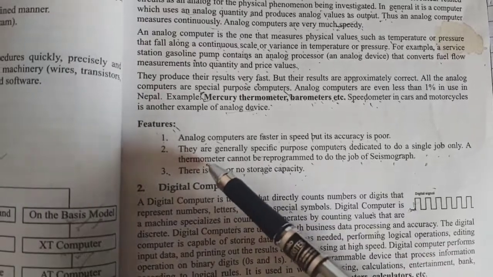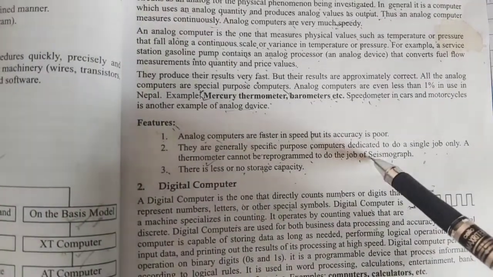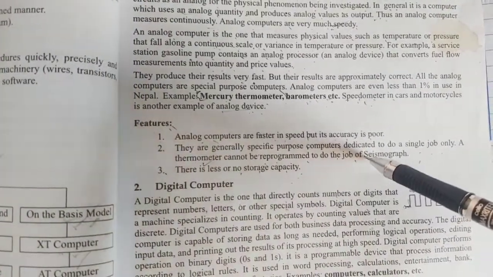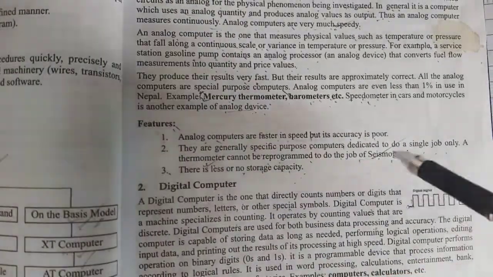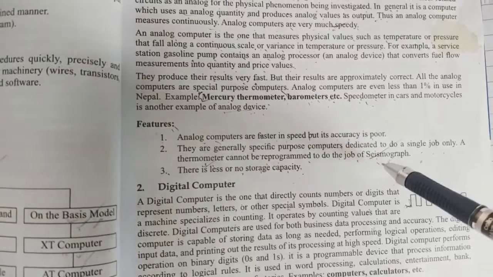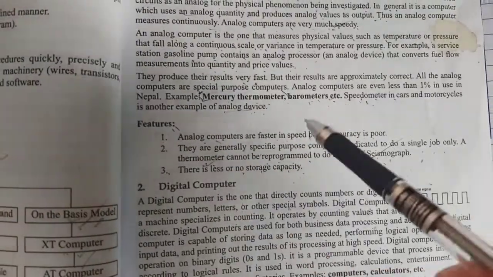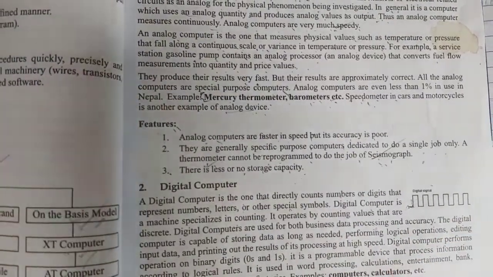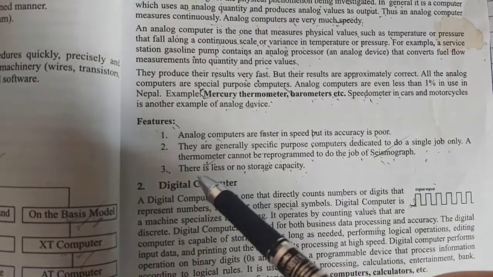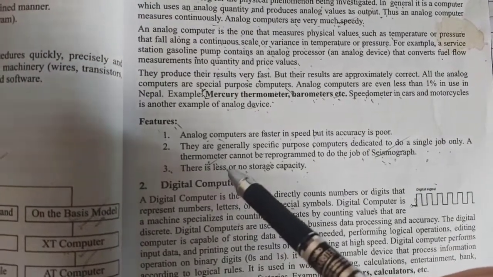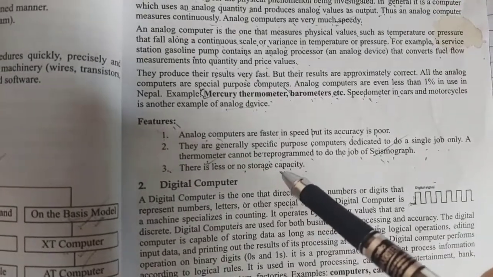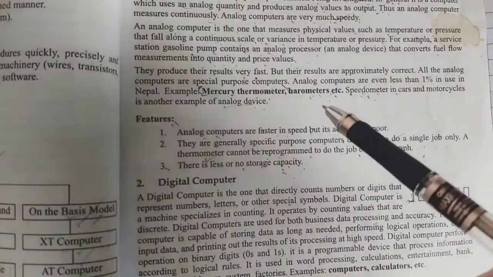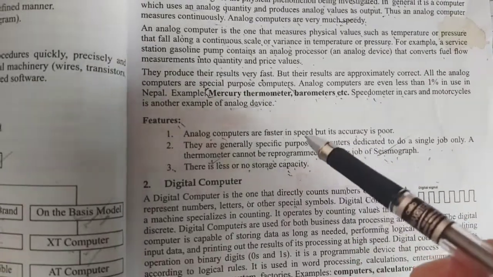A thermometer is used to measure temperature, and seismographs are used by scientists to measure earthquakes. So a thermometer cannot be used to measure earthquakes, and a seismograph cannot be used to measure temperature. They do their jobs specifically. Another feature is that there is less or no storage capacity. In an analog computer, there is very little storage capacity or no storage at all. These are all the features.